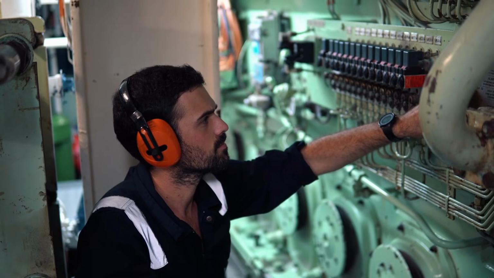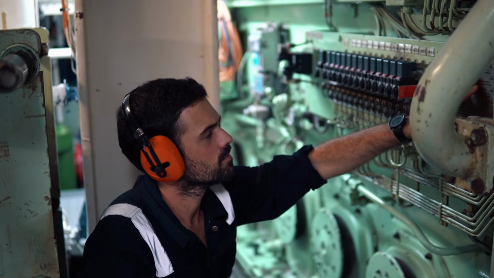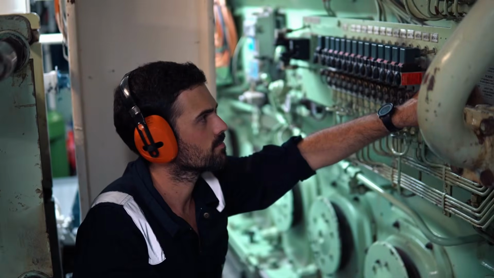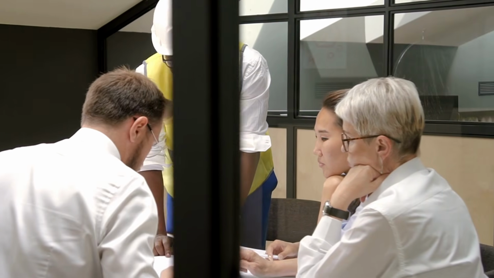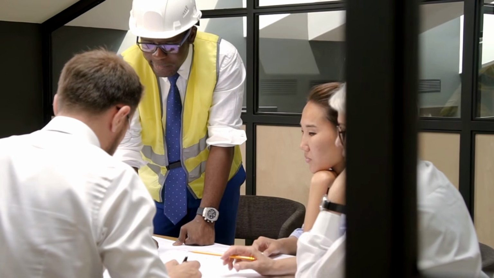OCIMF guidance recommends a structured 5-step procedure for the control of hazardous energy. Let's look at each step in detail. Step 1. Gather information. This involves reviewing technical drawings to identify all energy sources associated with the task. Step 2. Perform a safety-critical task analysis. You must understand which parts of the job could lead to an energy release.